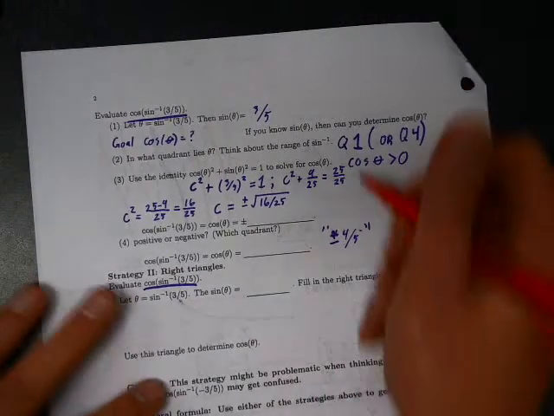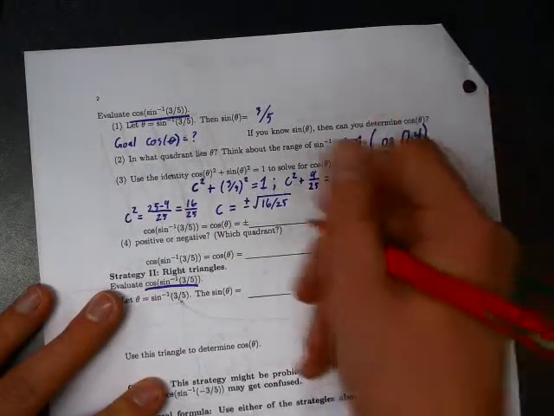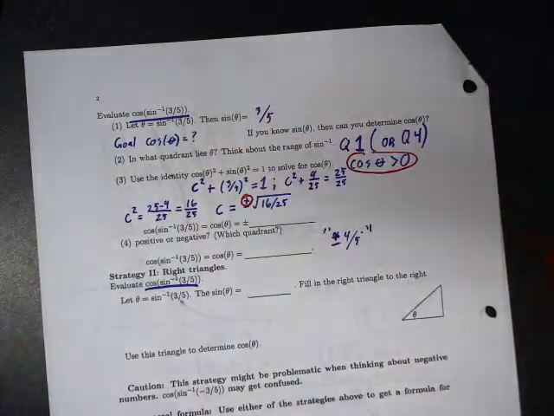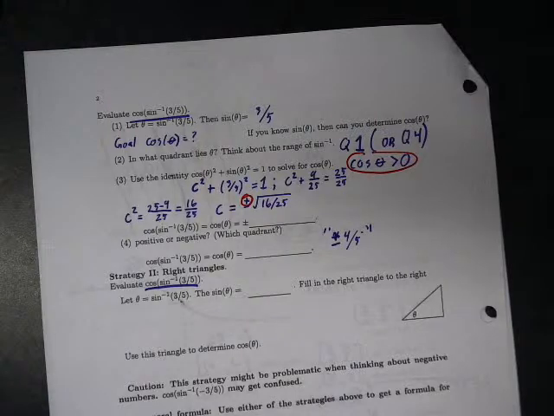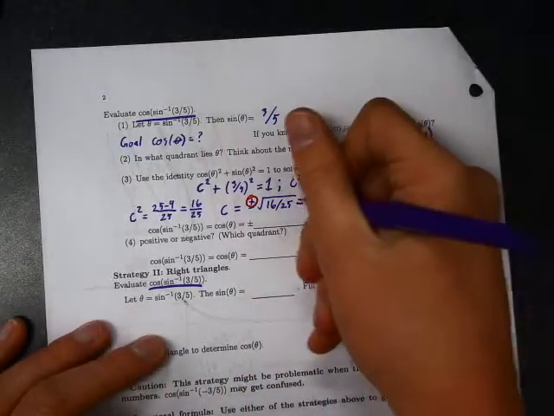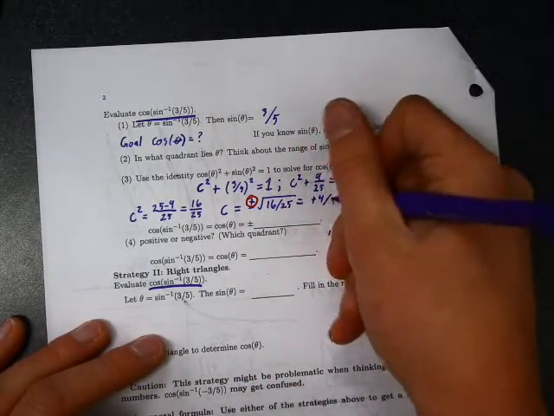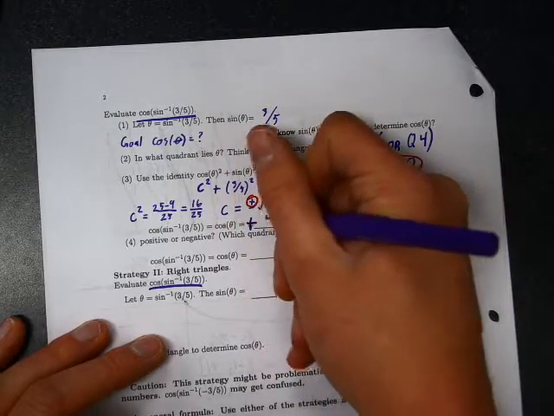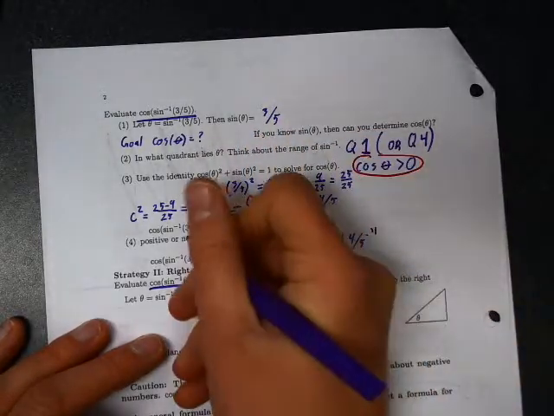So because of this constraint, I'm going to take the positive choice. Do you see only perfect squares under that square root? What's the square root of 16? What's the square root of 25? 5. And I guess this we've already dealt with.